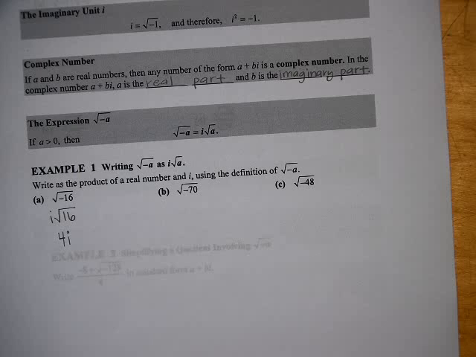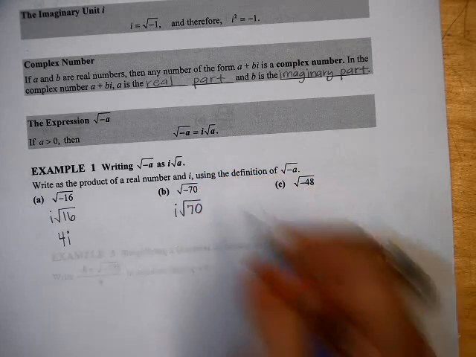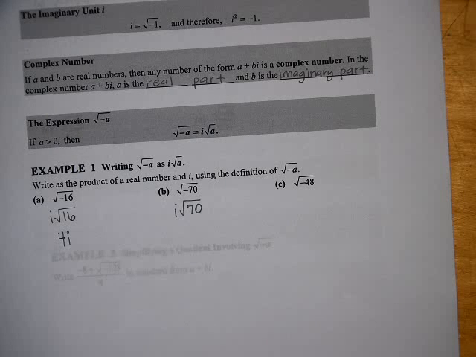If we look at part B, we'll do the same thing. We will pull out our -1 first. So that will be i square root of 70. 70 is not a perfect square. And so the next thing we want to look at is, can 70 be broken down into a perfect square and a number that is not a perfect square? And it cannot be. So for part B, your final answer will be i square root of 70.